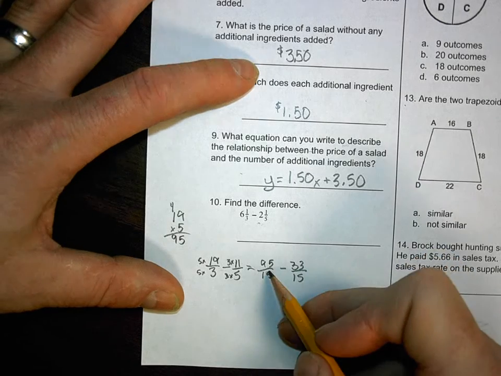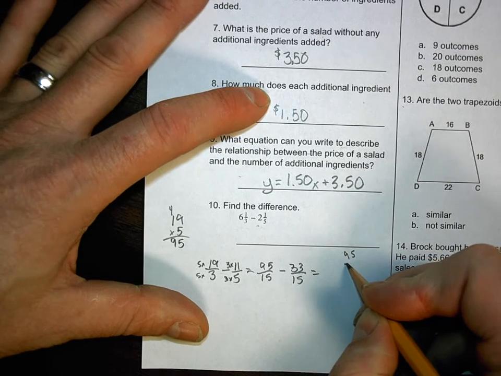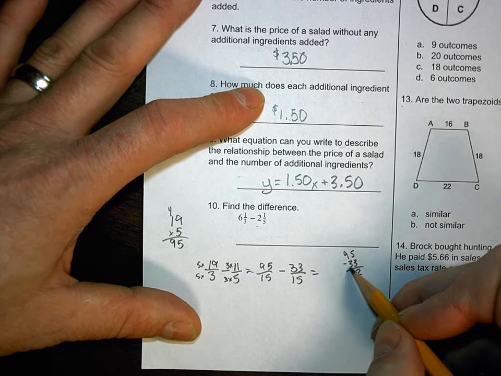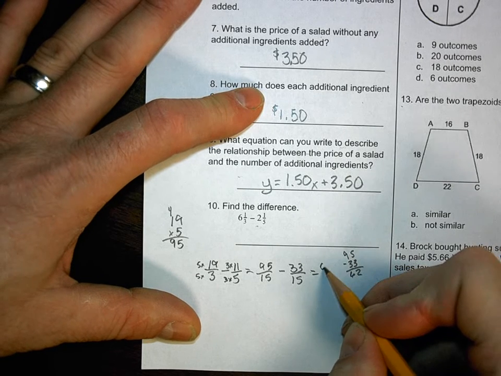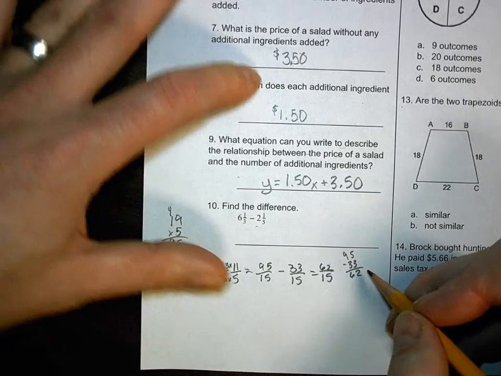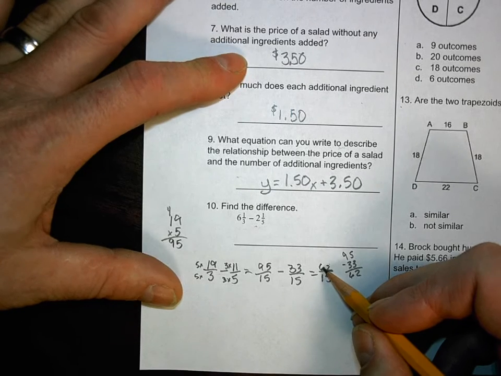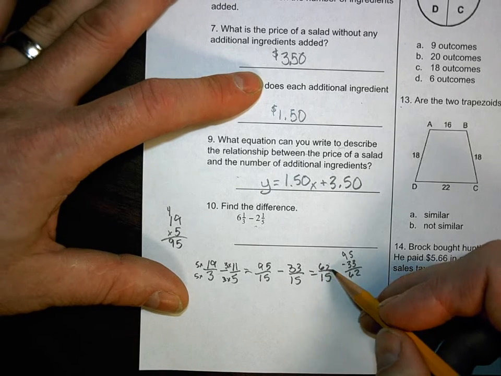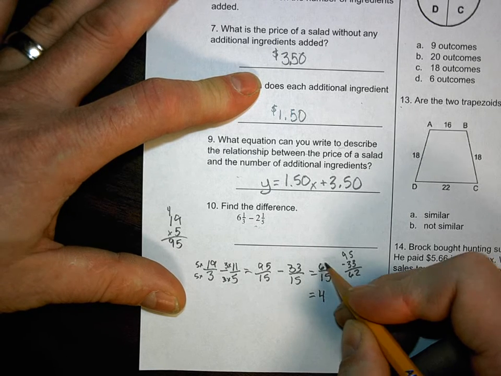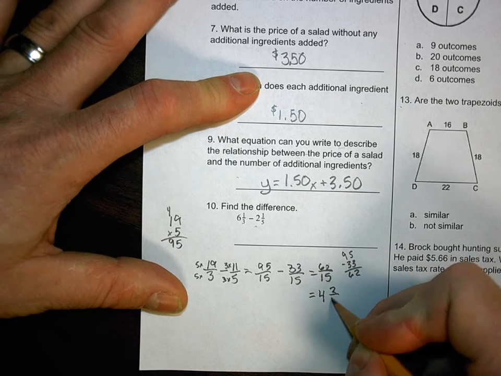Well, now it's pretty easy. 95 minus 33 is 62, so I get 62 over 15. Now I have to simplify, and I happen to know that 15 times 4 is 60. So I end up with 4, that's 60, and the remainder is 2, so 4 2/15.